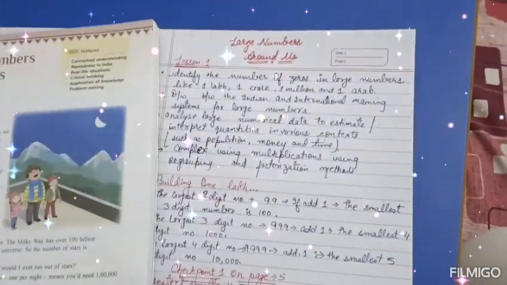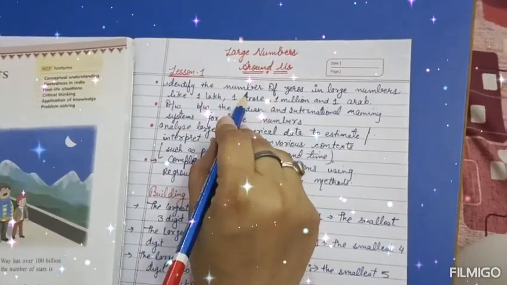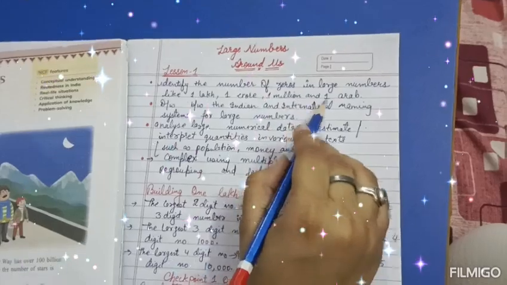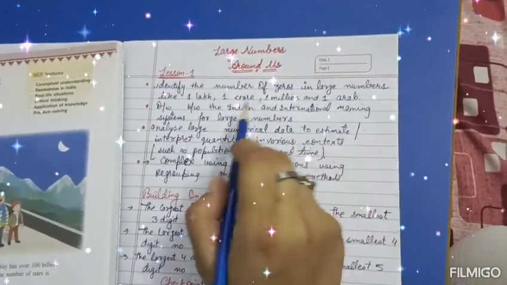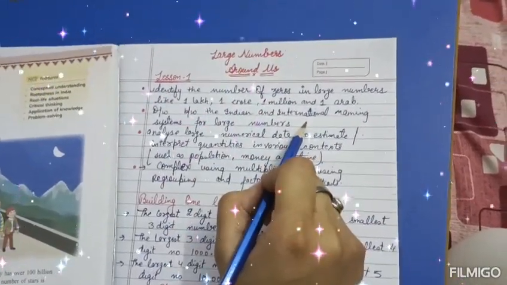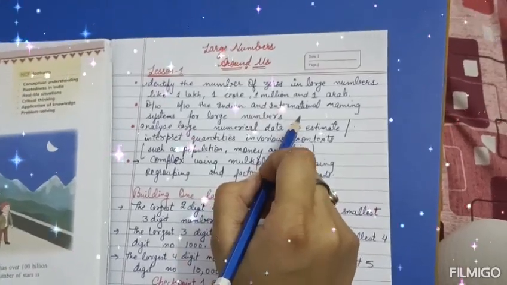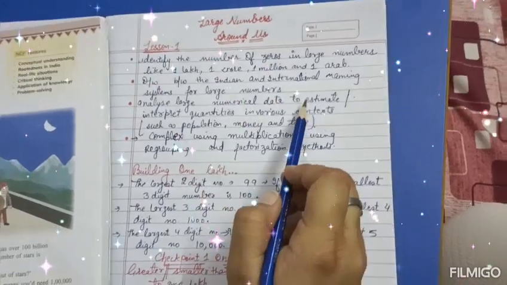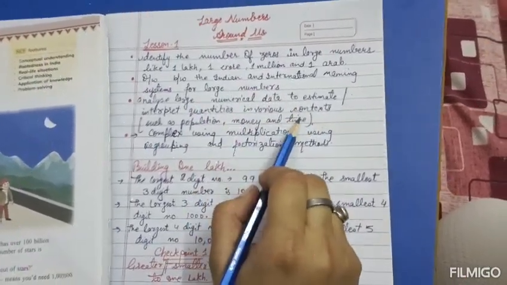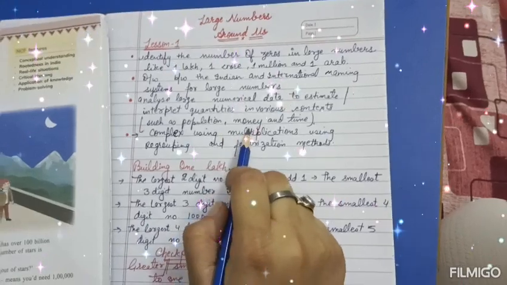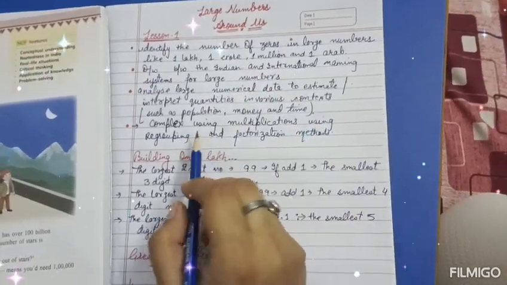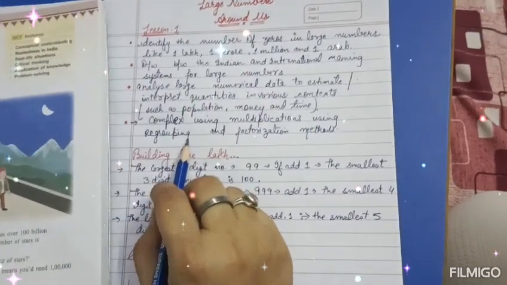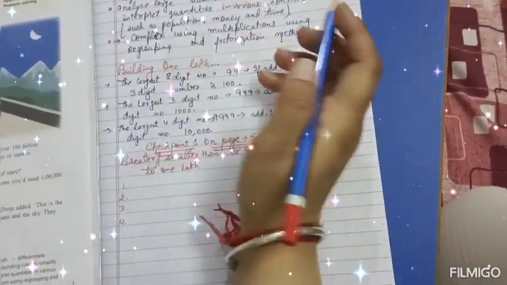First of all, we know how to identify the number of zeros in large numbers like 1 lakh, 1 crore, 1 million, and 1 earth, and distinguish between the Indian number system and the international naming system for large numbers. Analyze large numerical data to estimate quantities in various contexts such as population, money and time and others. Complex using multiplications, using regrouping, factorization methods and others. So we move on to the next one.